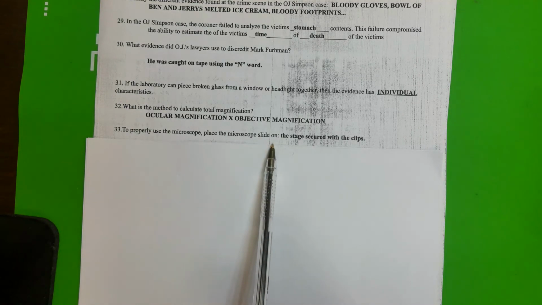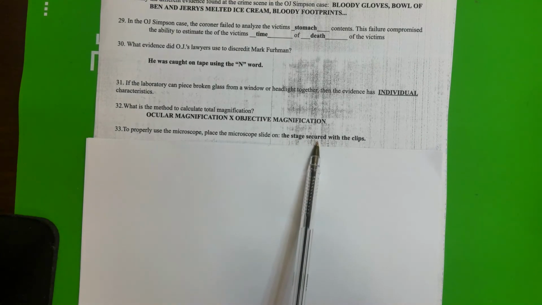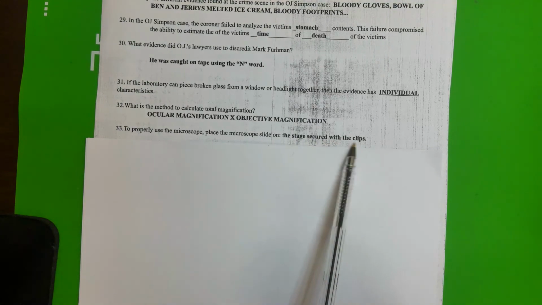Okay, to properly use a microscope, place the microscope slide on the stage and make sure you secure it with the clips. But keep in mind, remember that you're supposed to find your object first, and make sure you have your object in your eyesight. Okay, and then of course secure with the clips, and then you move that coarse adjustment knob whenever you need to.